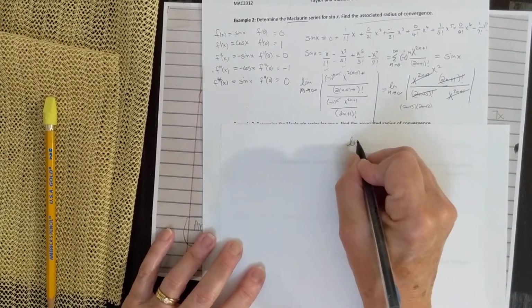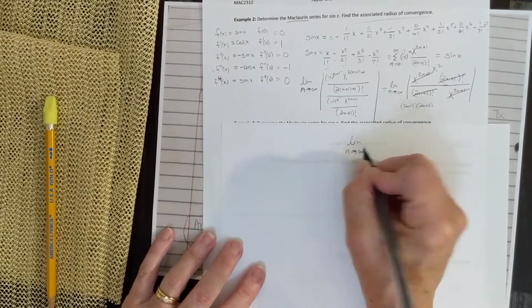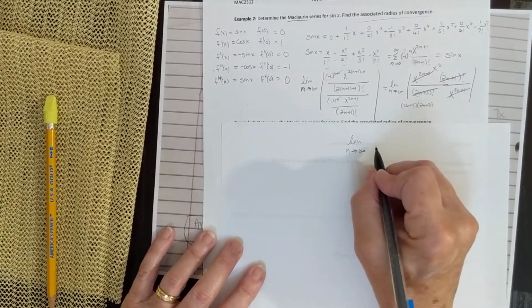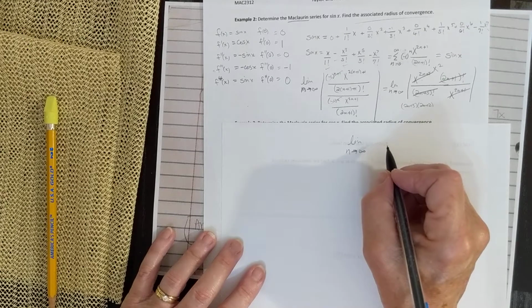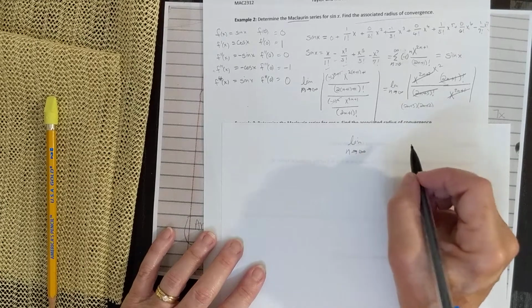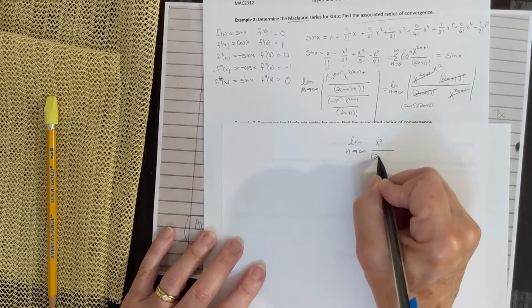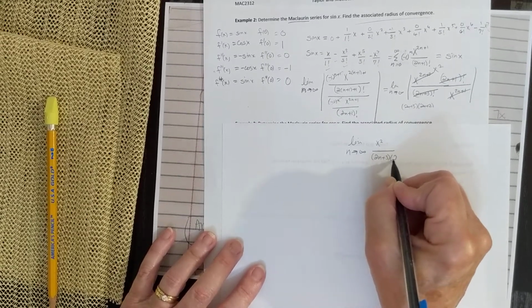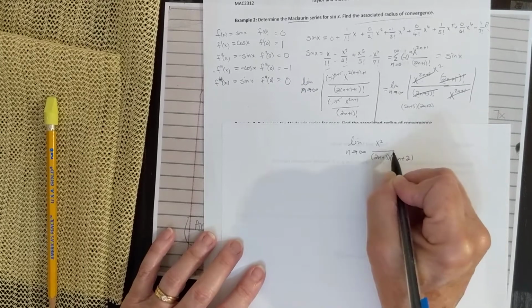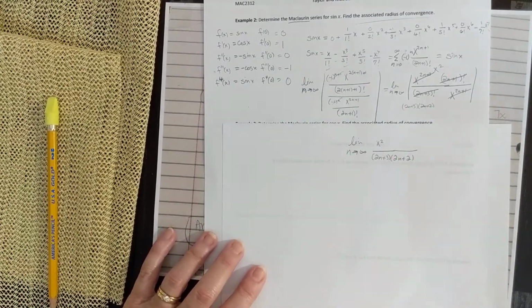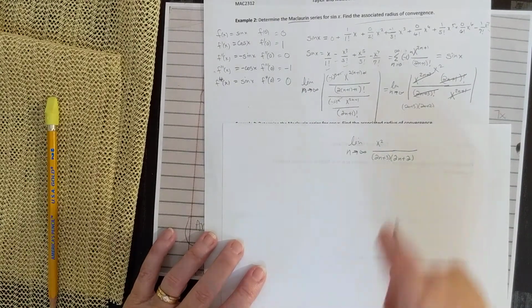So the limit as n goes to infinity of a sub n plus 1 over a sub n is being simplified down to x squared over (2n plus 3) times (2n plus 2). I've dropped the absolute values because x squared is positive and n is positive.